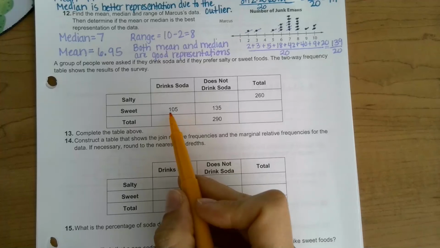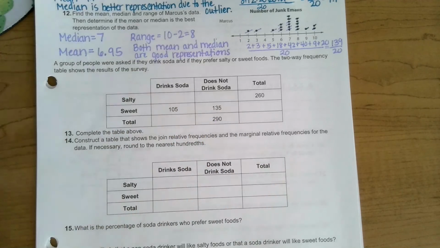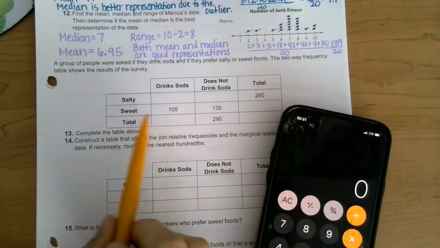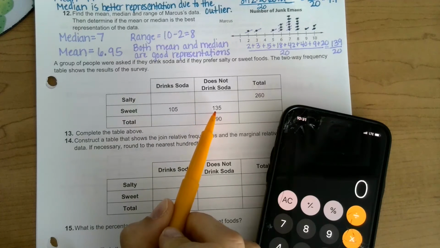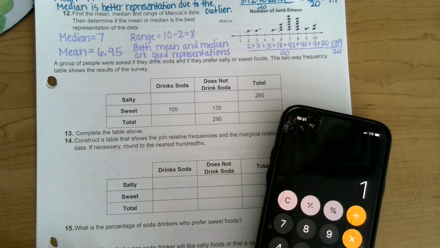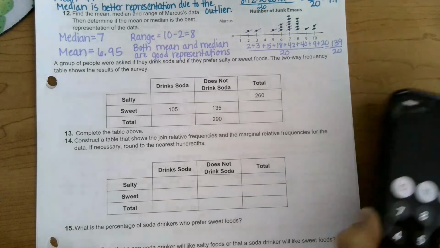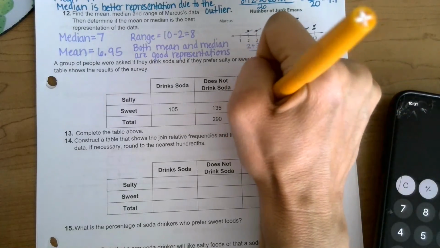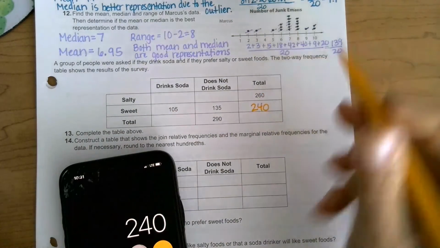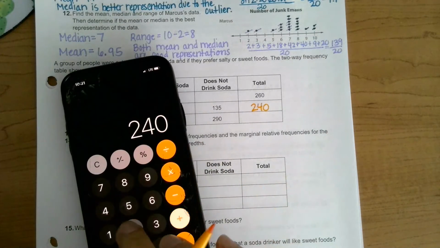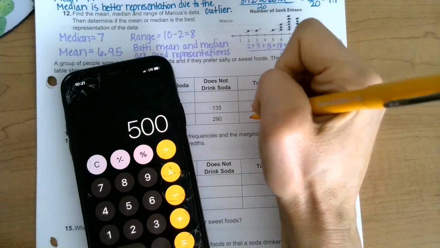Like, I know there's 105 sweet and 135, so for the sweet, the ones that drink soda is 105 and the non-soda drinkers 135. I'm going to add these together to get the total. 105 plus 135 is 240. So I know the total across is 240. Then I can go down and get these: 260 plus 240, 500.